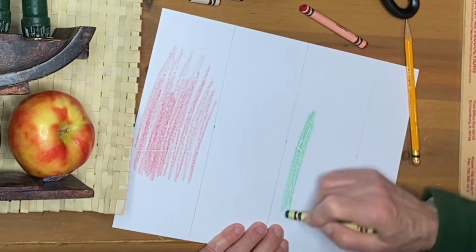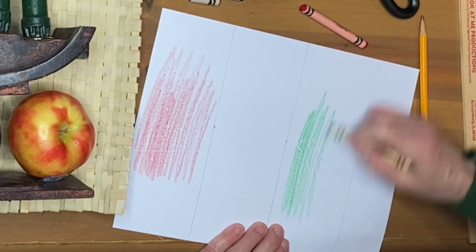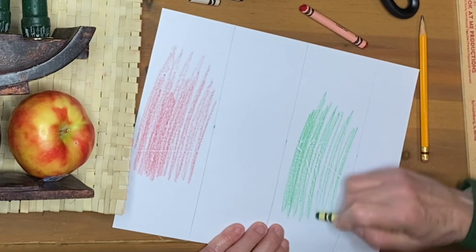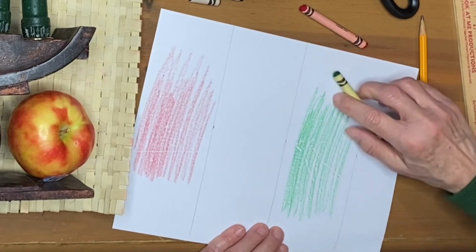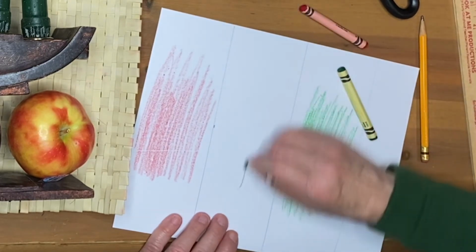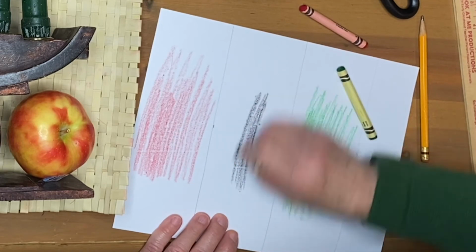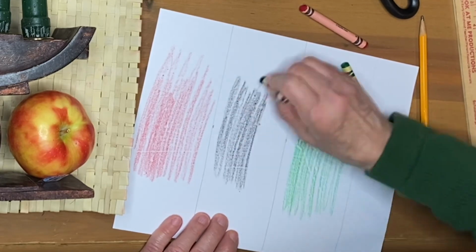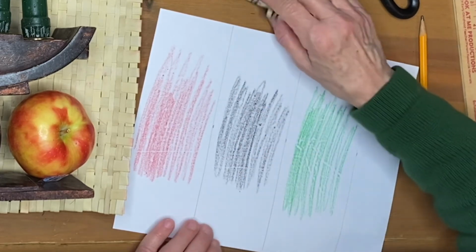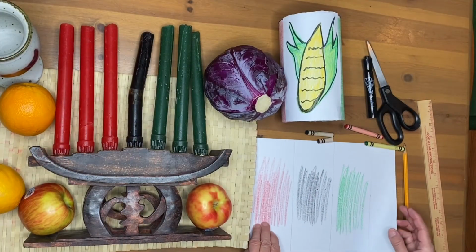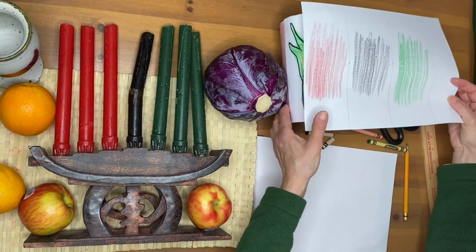The green represents hope in the future. And the black represents the Black people themselves. Now you would fill these strips in all the way, and then I attach them to my oatmeal box.